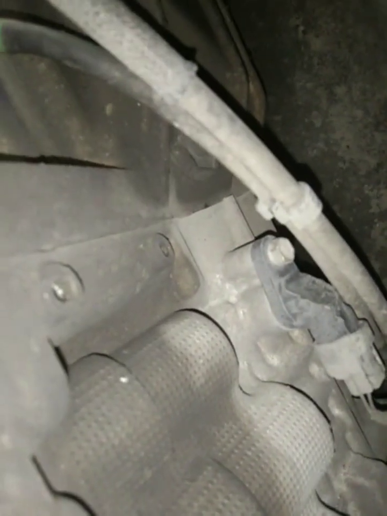A transfer case is a type of gearbox that is used to transfer power from the engine to the wheels. It is usually located at the rear of the engine, and it consists of two parts, the transmission and the differential.